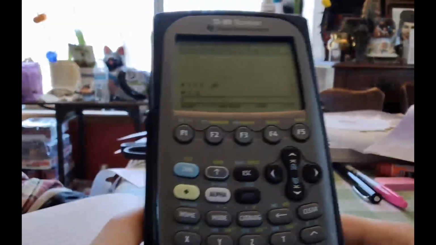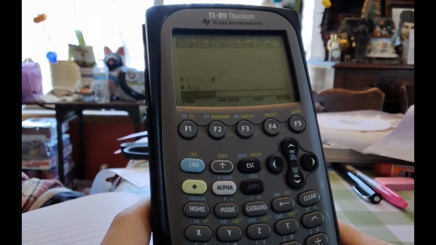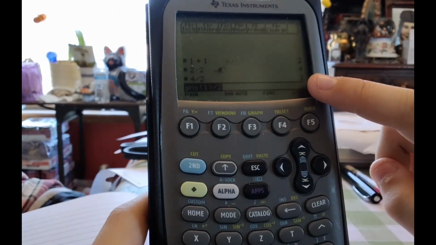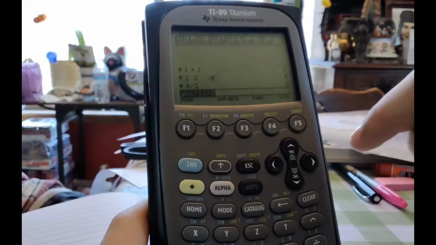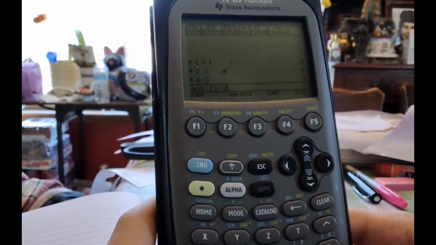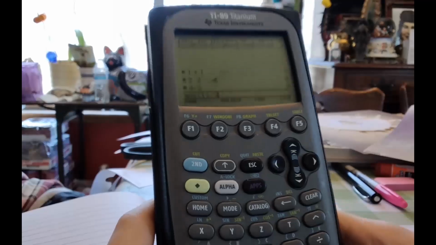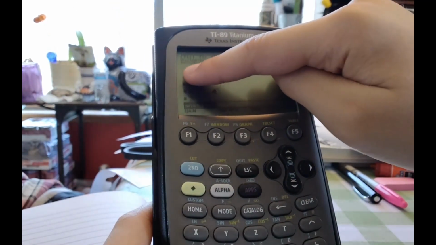And then you can do this again, you can divide that by 2 again, and that gets you 4 divided by 2, which is 2. And then you can clear this out, divide that by 2, and that gets you back to the original, back to 1.